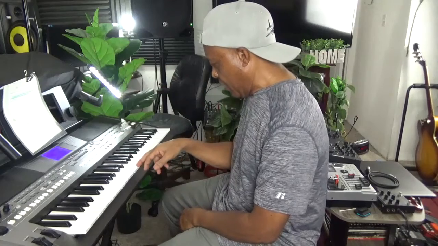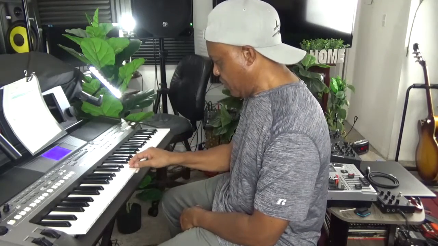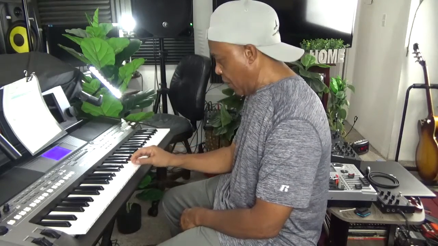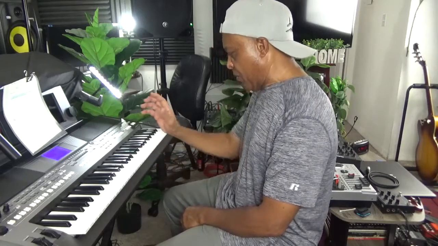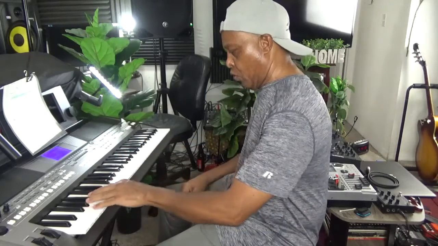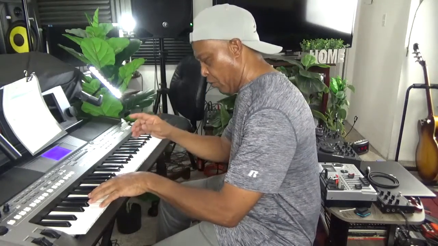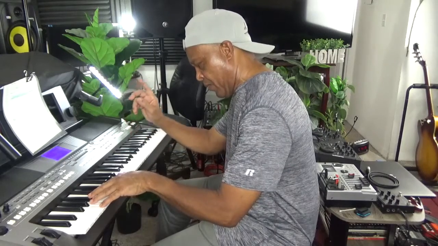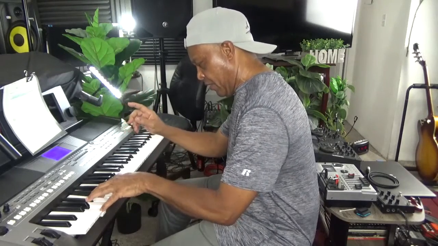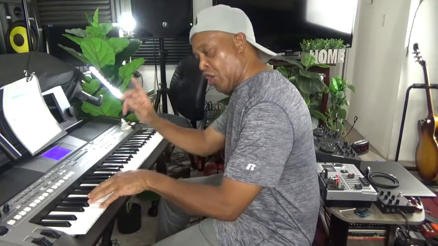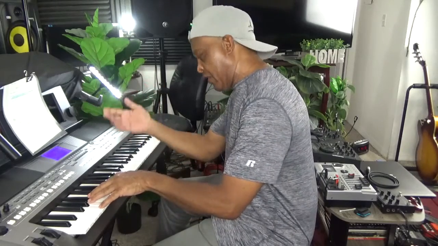So I got E, which is the third note, and F sharp is located a whole step above E, so I can use F sharp as a tension. So I'm gonna play C dominant 7 and play F sharp, which is sharp 11.